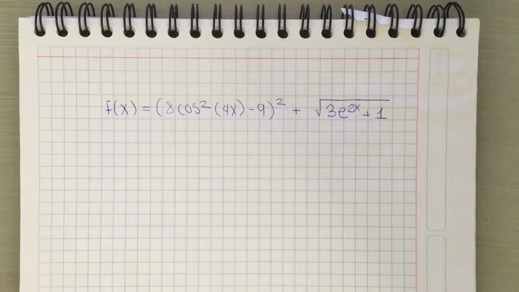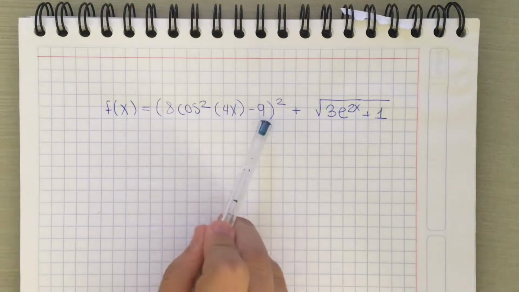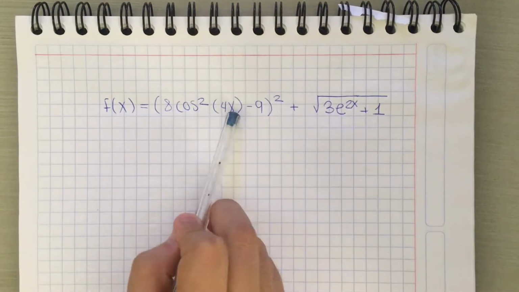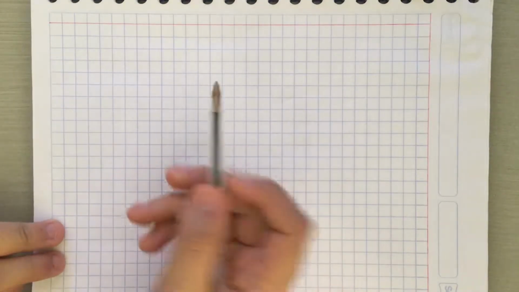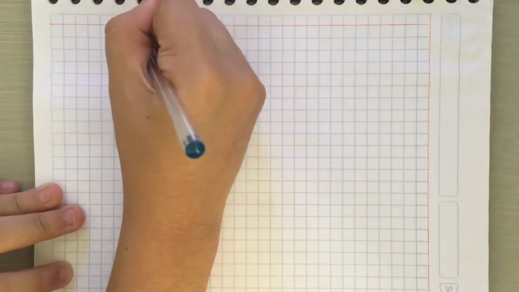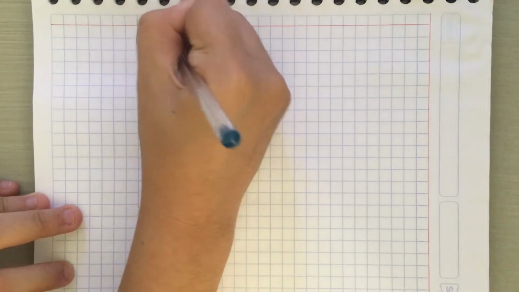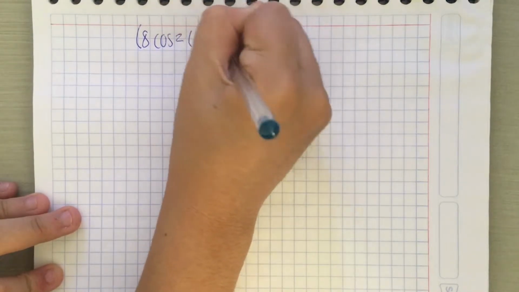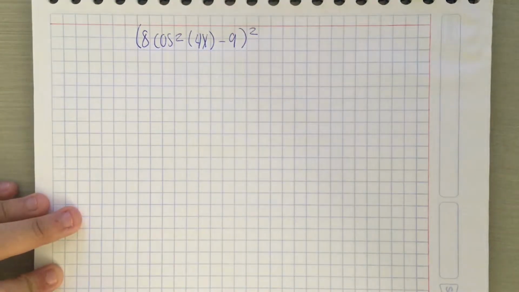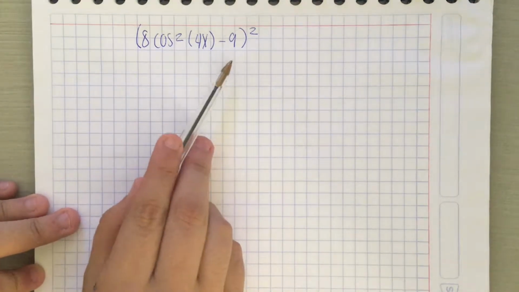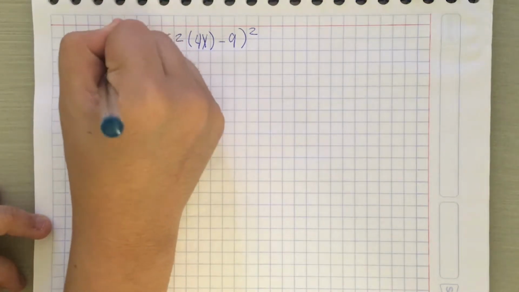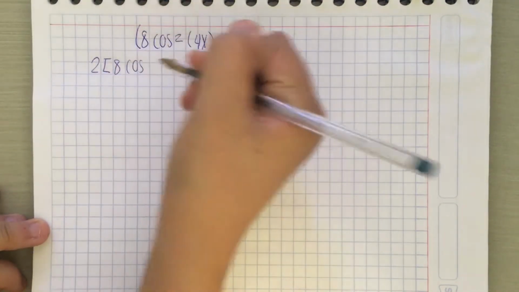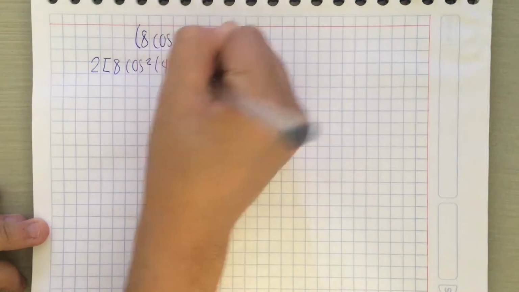We are going to solve it in two different parts. First, we will solve the derivative of this term, and afterwards, we will solve this term. Let's begin with our first term, that is 8 cosine squared 4x minus 9, all to the power of 2. The first thing to do is to get this exponent down to realize it. So we have 2 times 8 cosine to 4x minus 9.